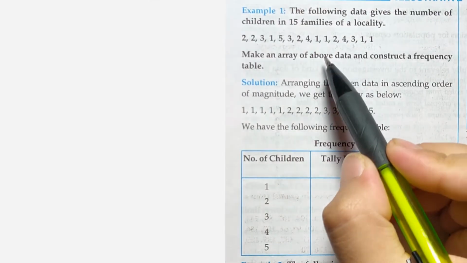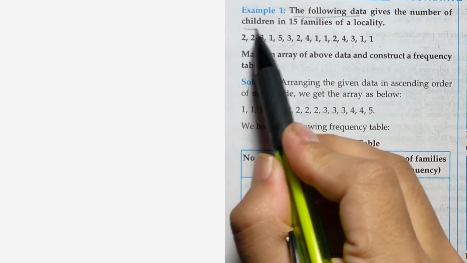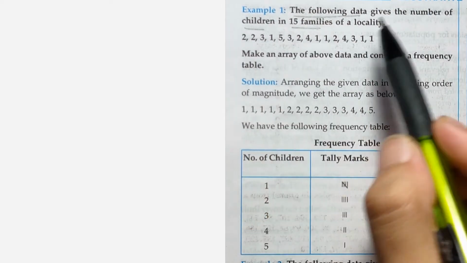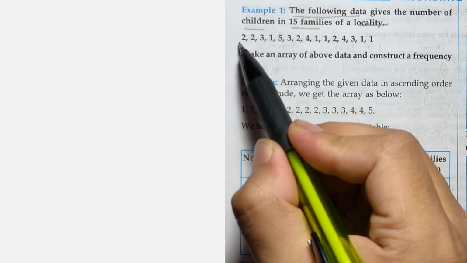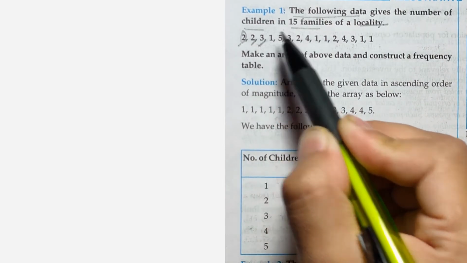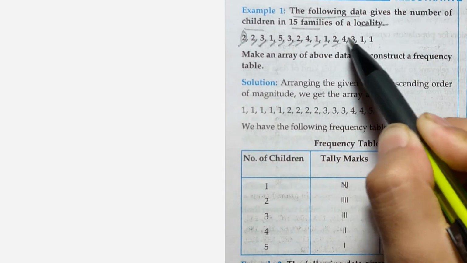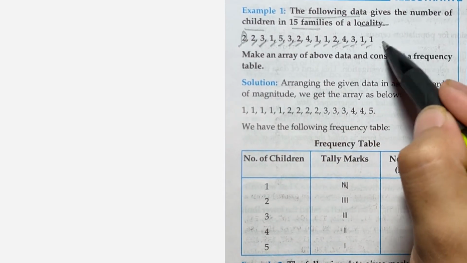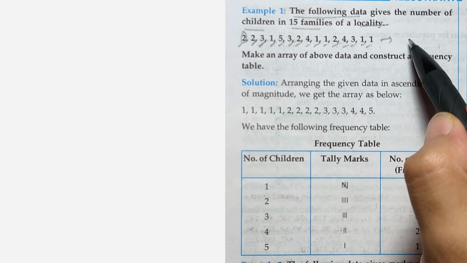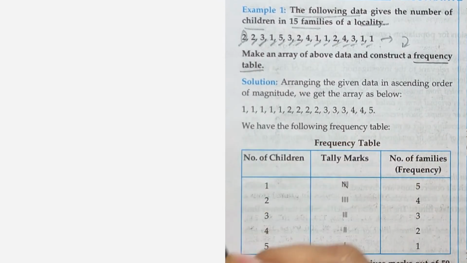Let us now dive into some numerical problems. The following data gives the number of children in 15 families of a locality. In the first family there are 2 children, second 2, third 3, 1, 5, 3, 2, 4, 1, 1, 2, 4, 3, 1, 1. So from here we'll have to construct a frequency table.